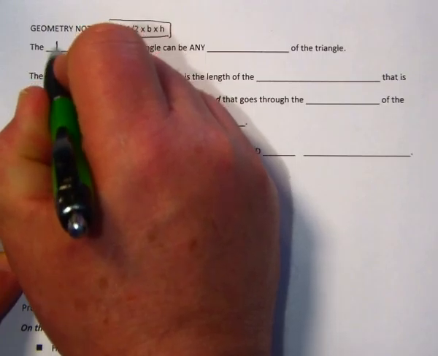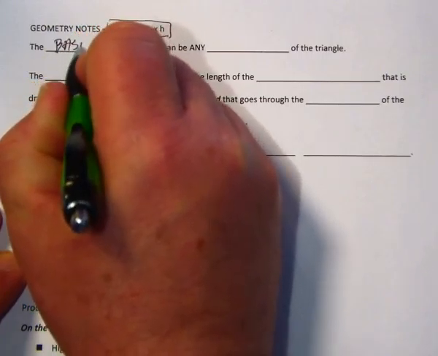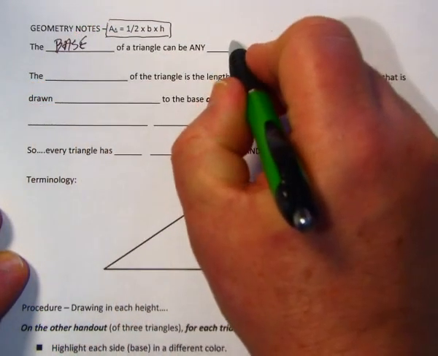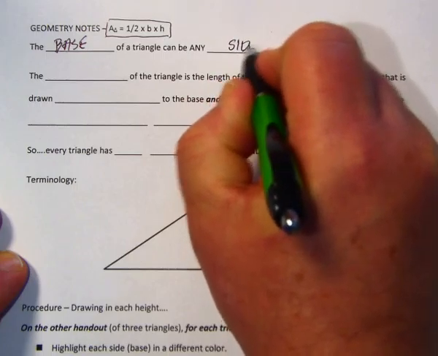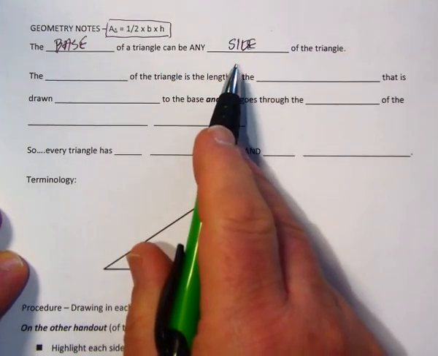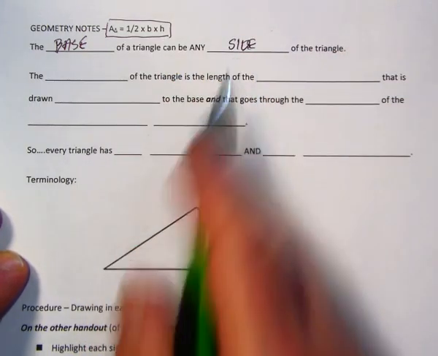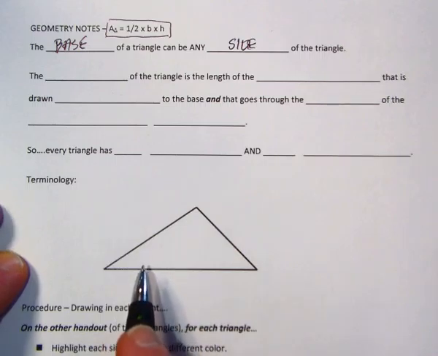First of all, the base of a triangle can be any side of the triangle. The base of a triangle can be any side of the triangle, and we're going to explain what that means a little bit later as we go along here.